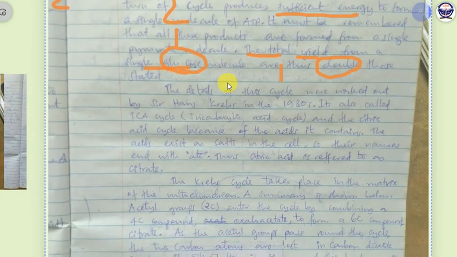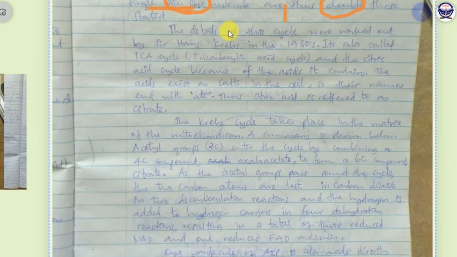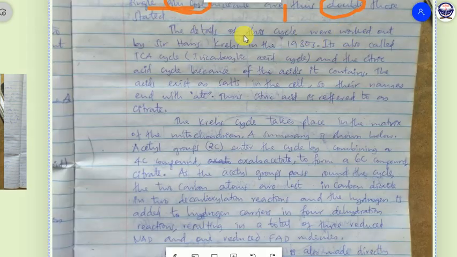So tunachokisema ni kwamba the details of this cycle were worked out by Sir Hans Krebs in 1930s. It is also called tricarboxylic acid cycle and the citric acid cycle because of the acids it contains. The acids exist as salts in the cell, so their names end with -ate because zina exist as salt.